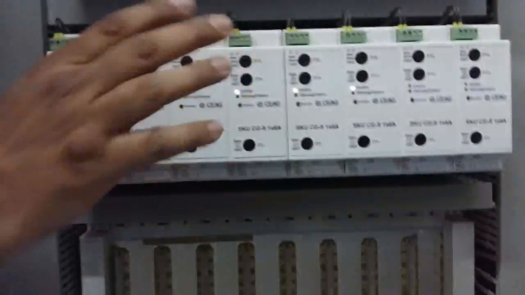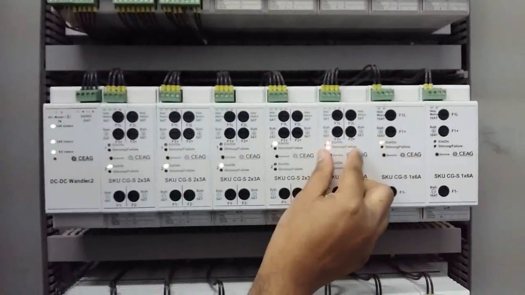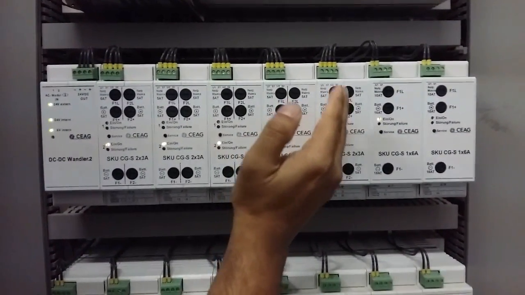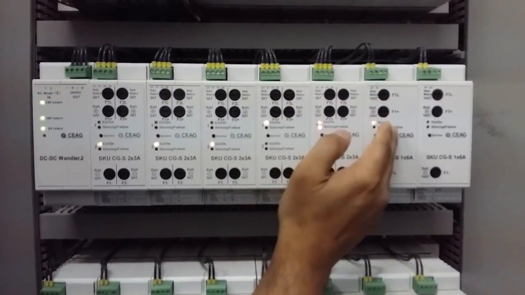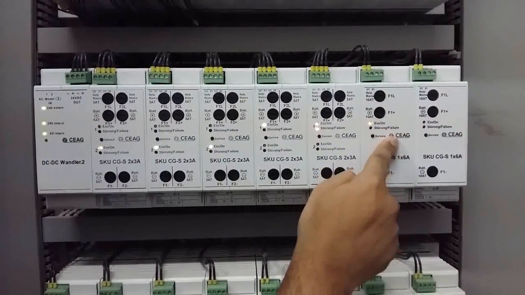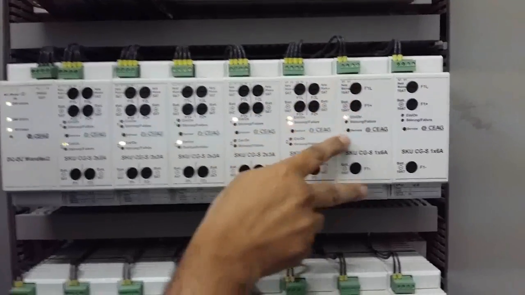Okay. Now come to the third row. It is the same, but somehow you will find some different SKUs, like this one. Here you will find the SKU is a different type. Here you find the SKU with 2/3. We can say 2/3 means 2 circuits with 3 ampere each. Here you will find one bigger than this one, 1/6, which is 1 circuit with 6 ampere. In that it has 1 AC fuse and 2 DC fuses.